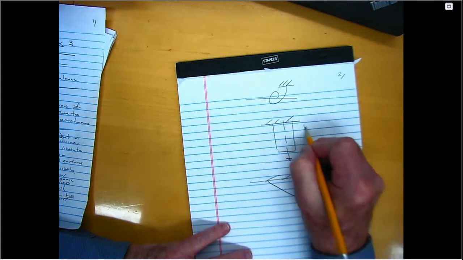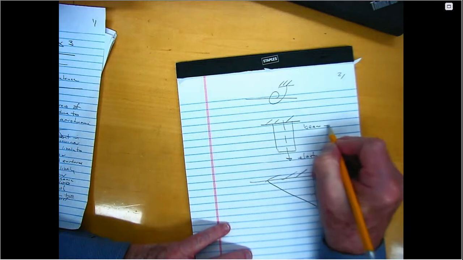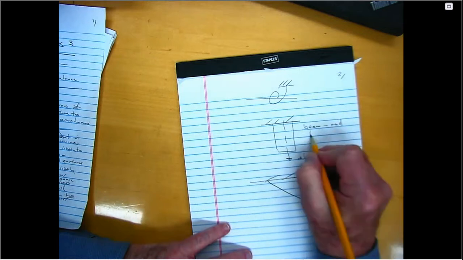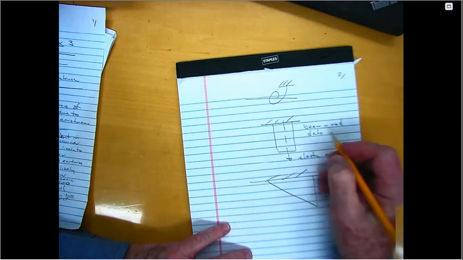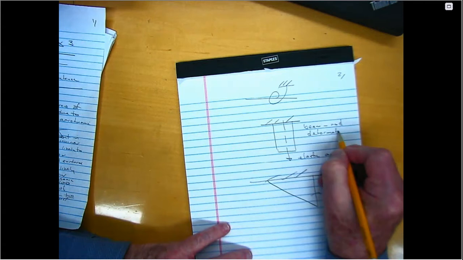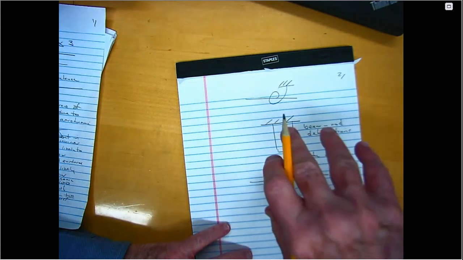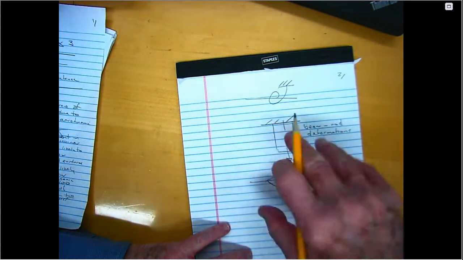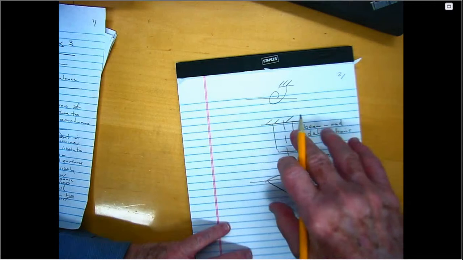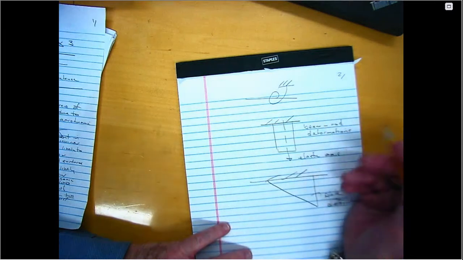This has what is usually called beam-rod deformations. That is, the elastic axis bends like a beam, but then there's a twist about the elastic axis, so there's a rod-like torsion, and you need to account for both of those.